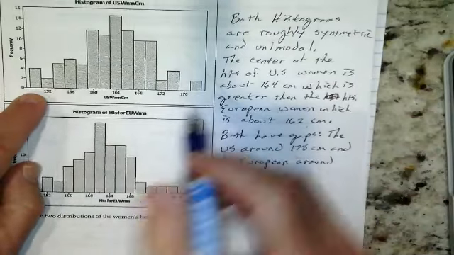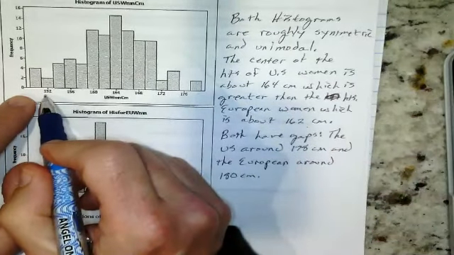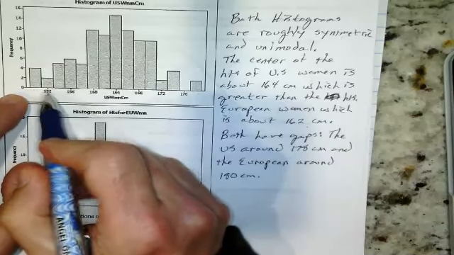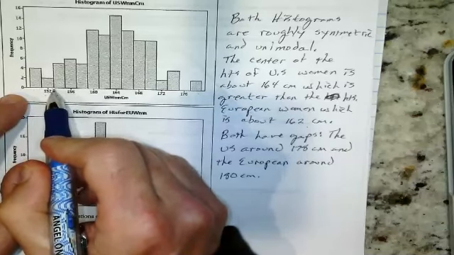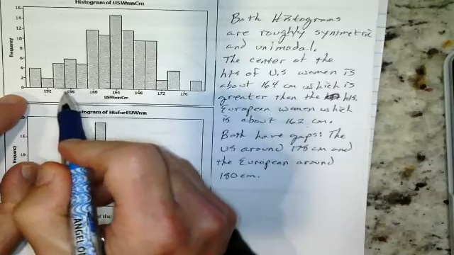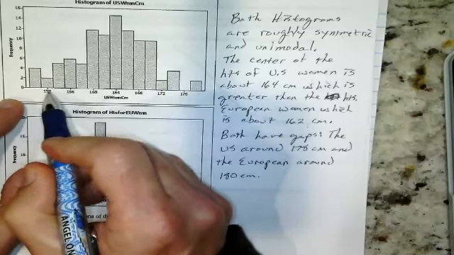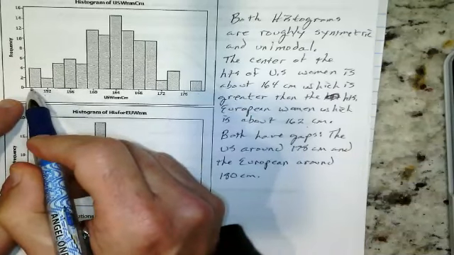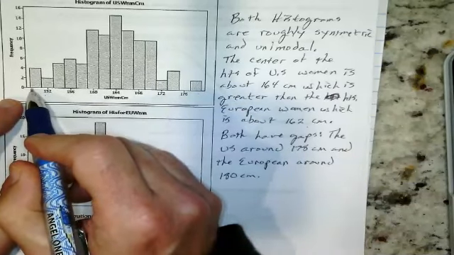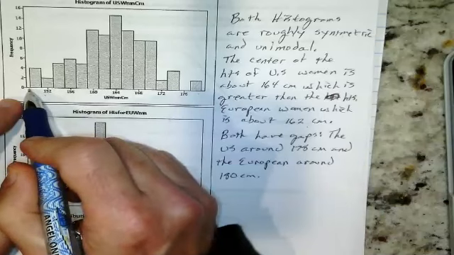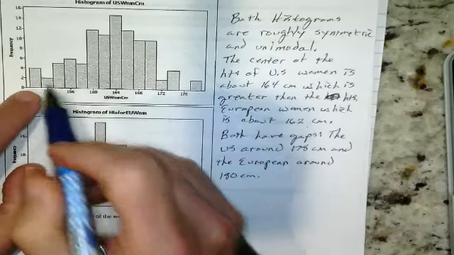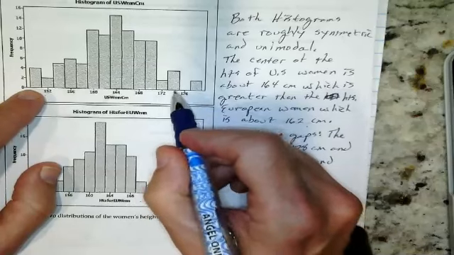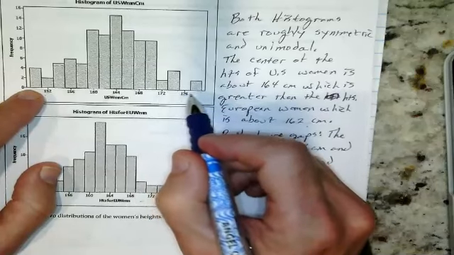Okay, the spread, this is 152. So that means this is 151, this is 153, 154, 150. Excuse me. So this is 152, 151, 150. And so that makes this 149. So let's see, 172, 173, 174, 175, 176.